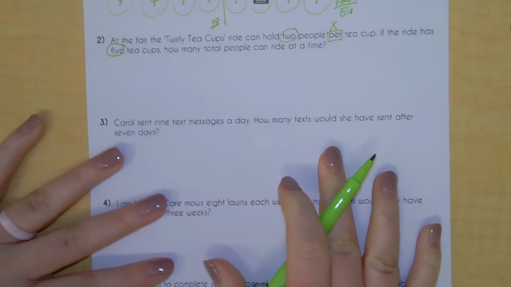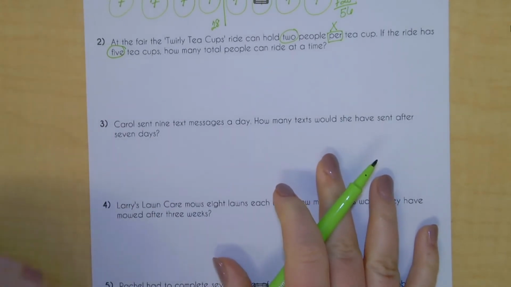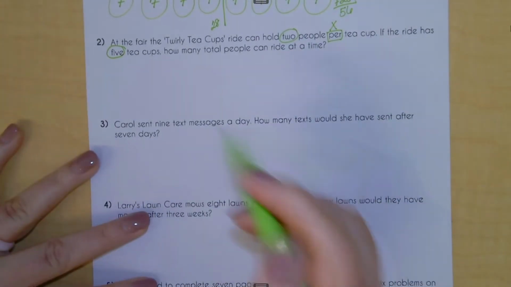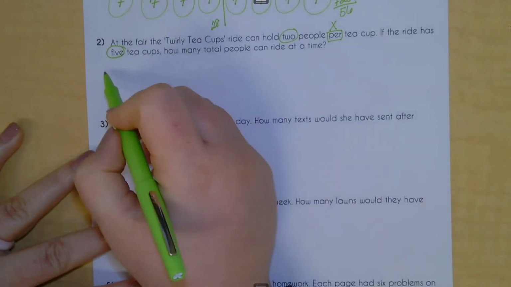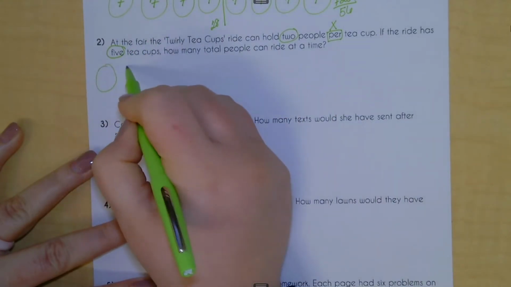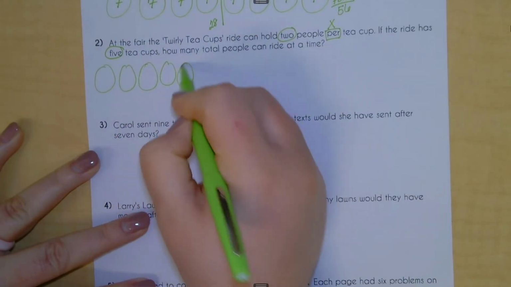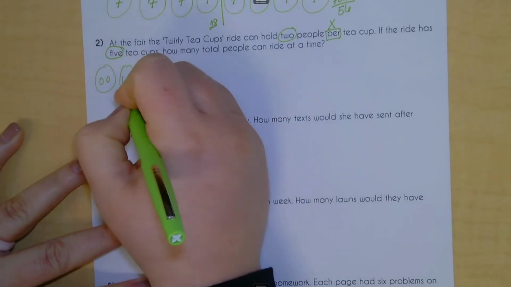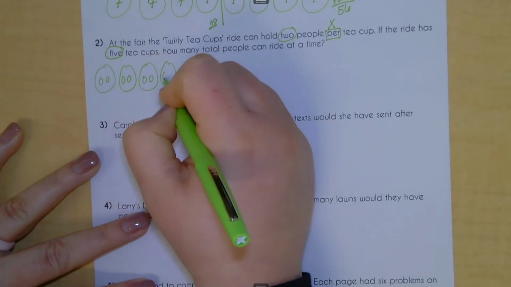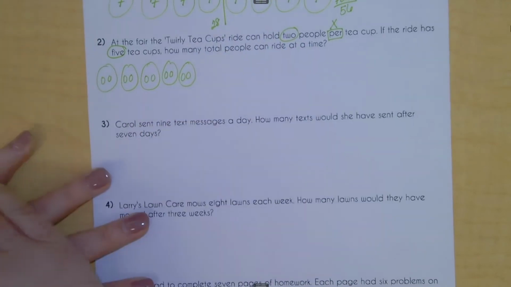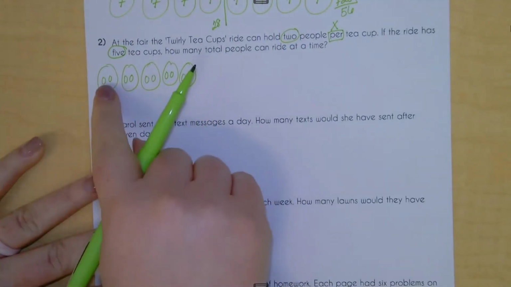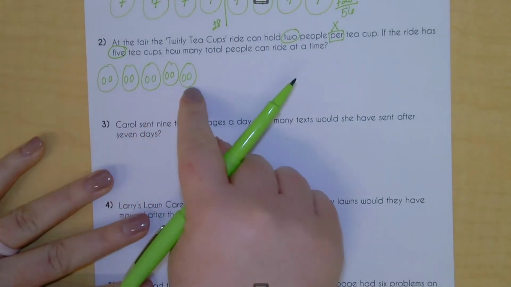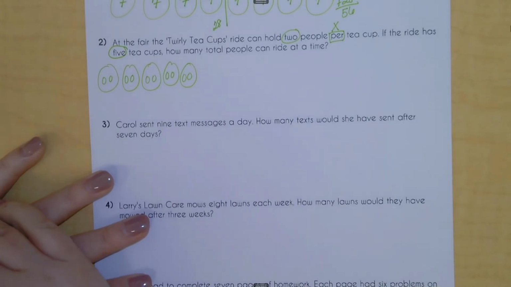So let's do this again as if you didn't know what to write down. So let's say we draw the 5 teacups. And then we draw the 2 people in each teacup. They kind of look like pig noses. And because it's 2's, we could easily say 2, 4, 6, 8, 10, and have our total.